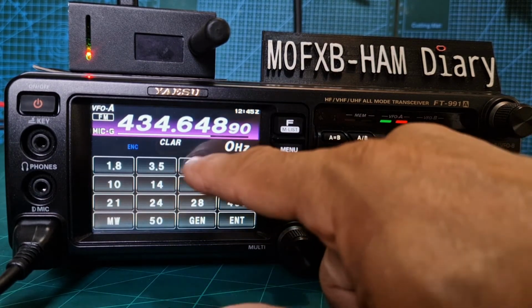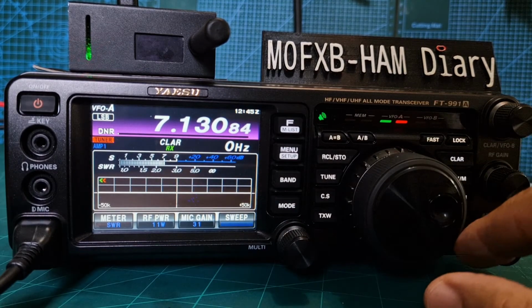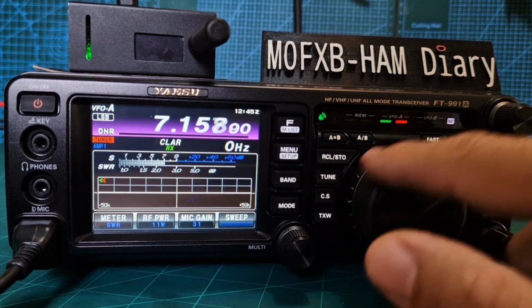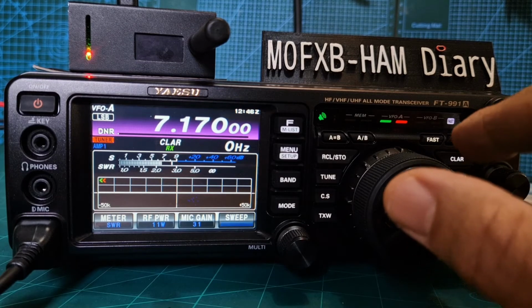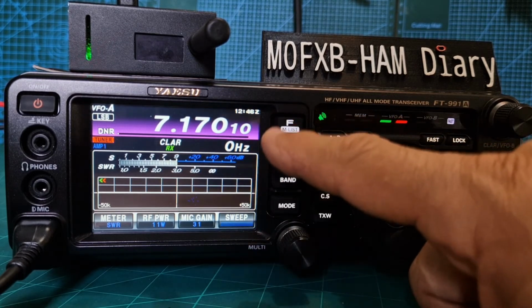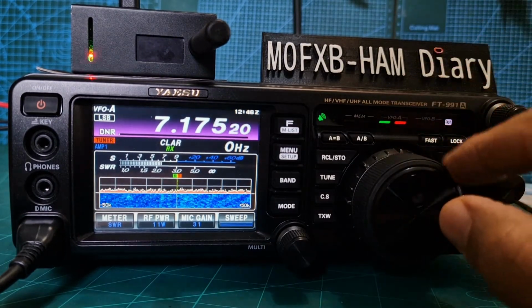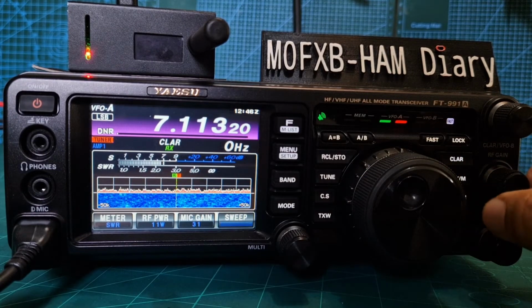So we'll go band, because that was quite active, wasn't it? RF gain. See if we can go fast. Still got some there. That was very active earlier. Not so good now.